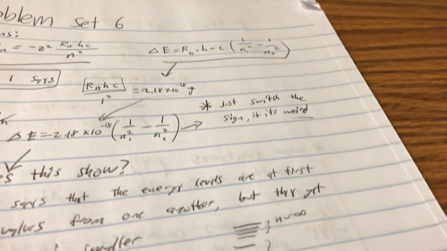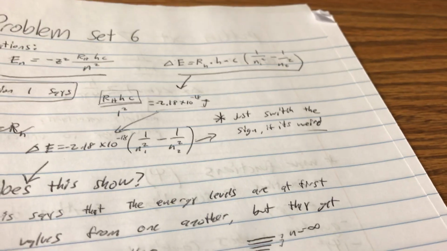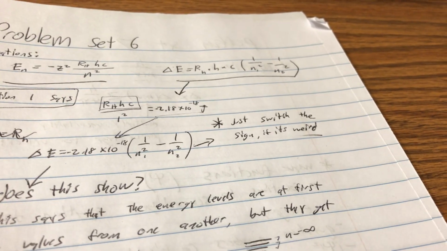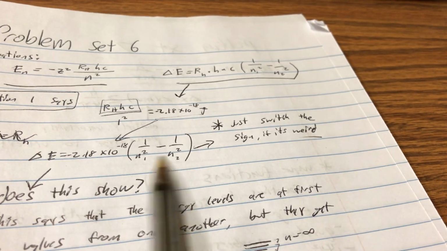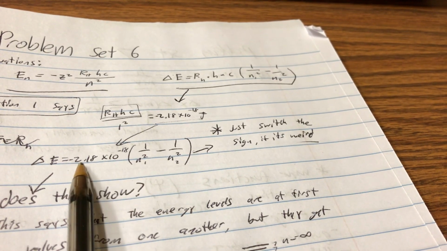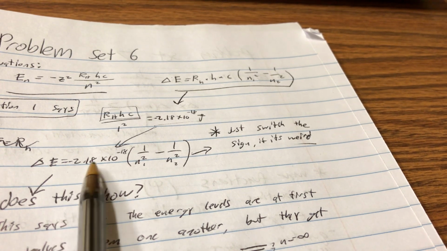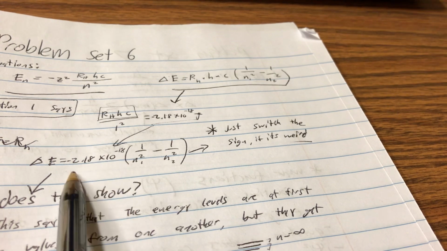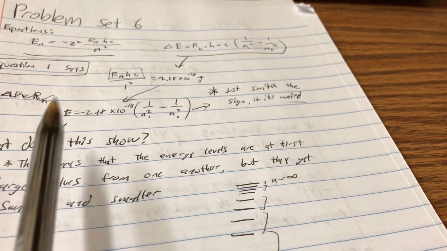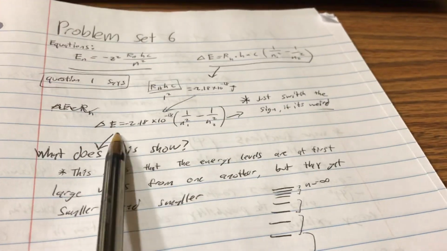In the problem set, I looked, and it's true. If they came out with a negative answer, they just switched their signs. So I think it's safe to say you can treat this as a negative number if it makes you feel better, or a positive number. Just know when it's an emission, it'll be negative. When it's an absorption, you can treat it as positive. It'll be okay.